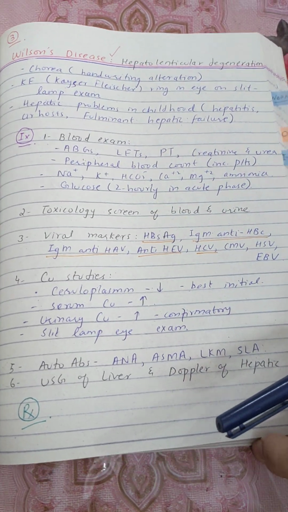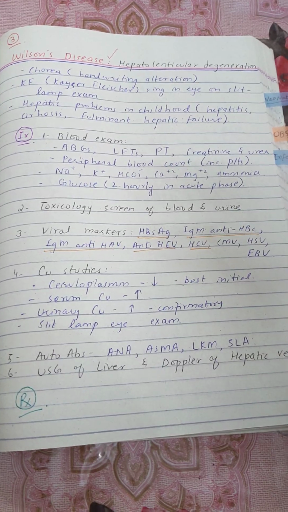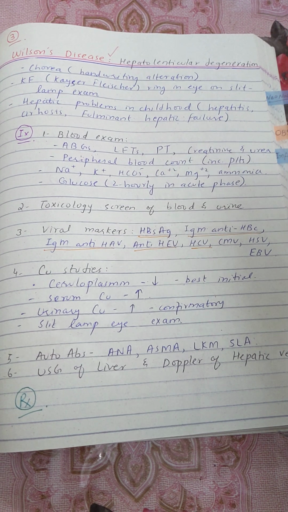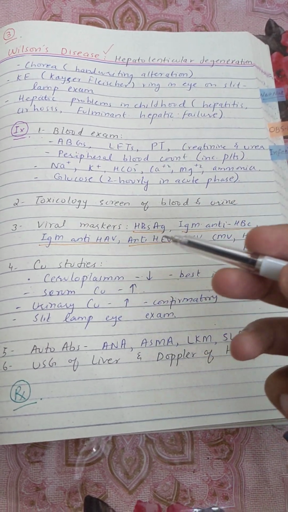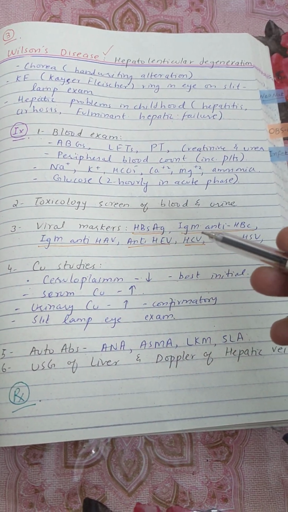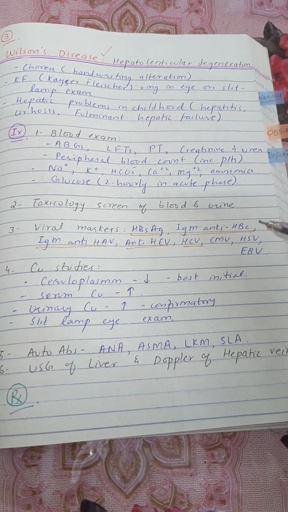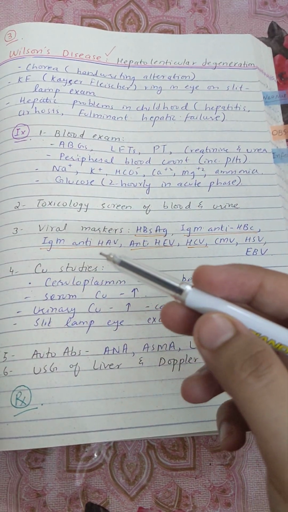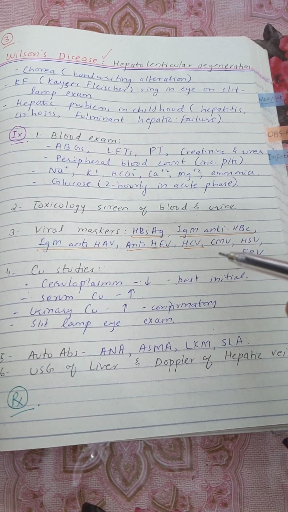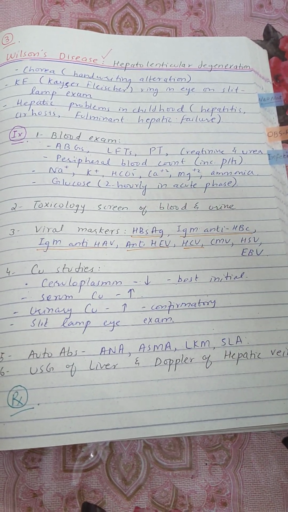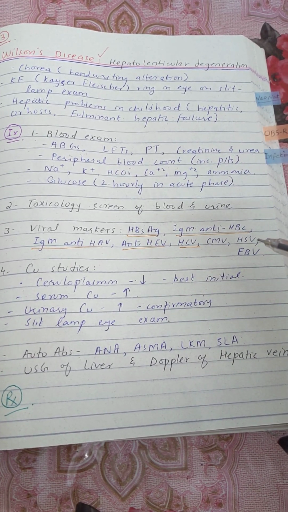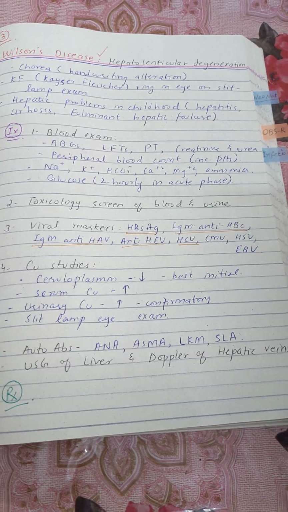Then we should also do a toxicology screen of blood and urine to look for other causes of hepatic failure like paracetamol toxicity, etc. And viral markers should also be assessed, and these include hepatitis B surface antigen, IgM antibody against hepatitis C, IgM antibodies against hepatitis A, anti-HEV antibodies, anti-HCV antibodies, and antibodies or antigens for cytomegalovirus, herpes simplex virus, and Epstein-Barr virus.